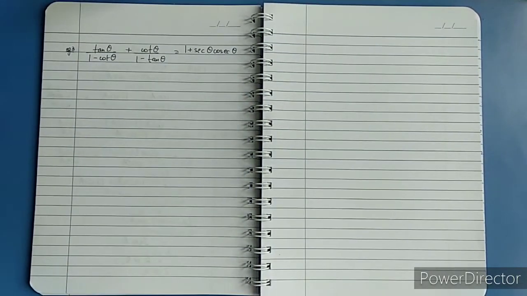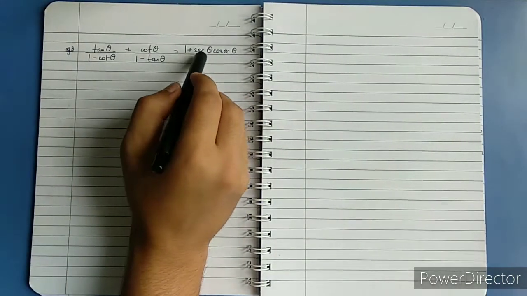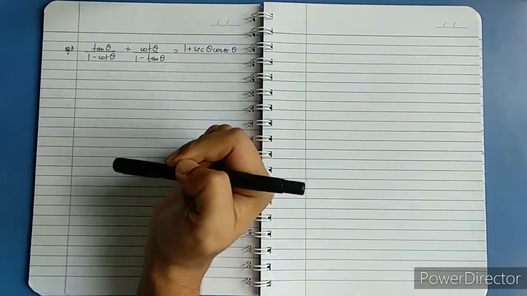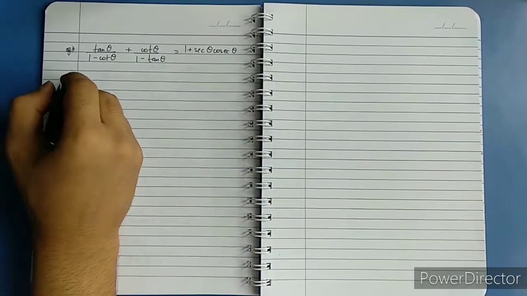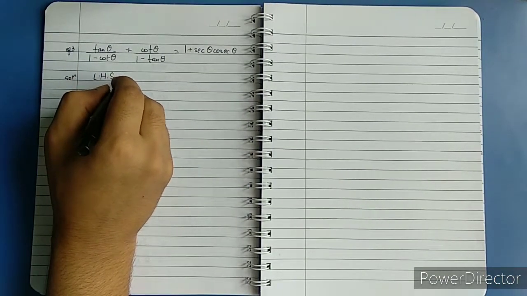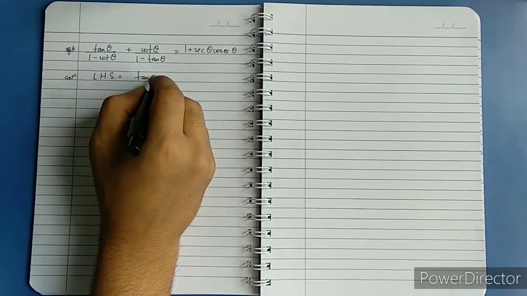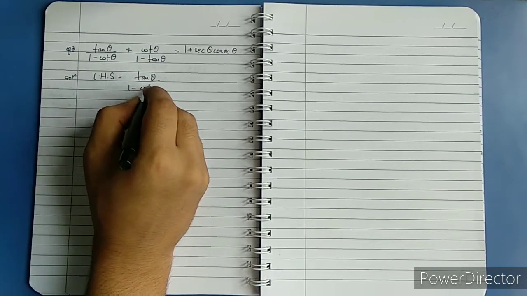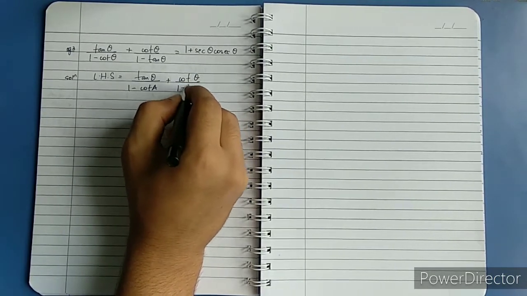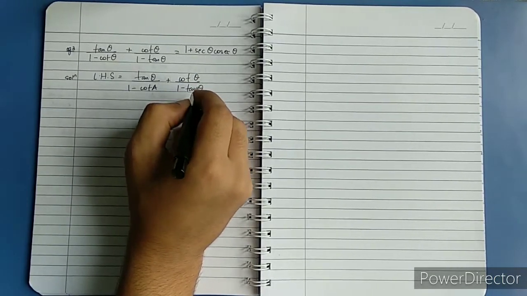So in this particular question, the right hand side is quite solved already, but what we need to do is we need to solve the left hand side. So we'll take the left hand side. Left hand side is tan theta by 1 minus cot theta plus cot theta by 1 minus tan theta.